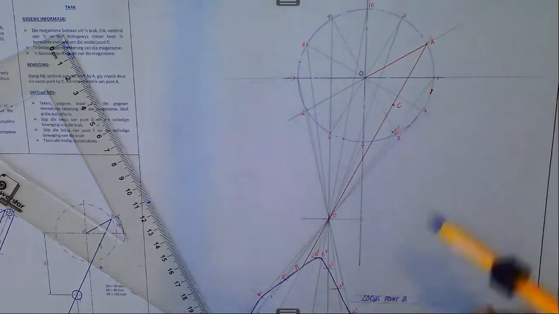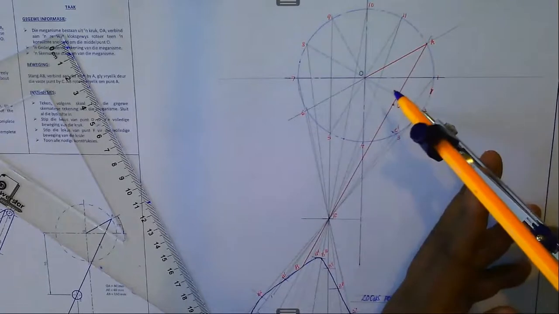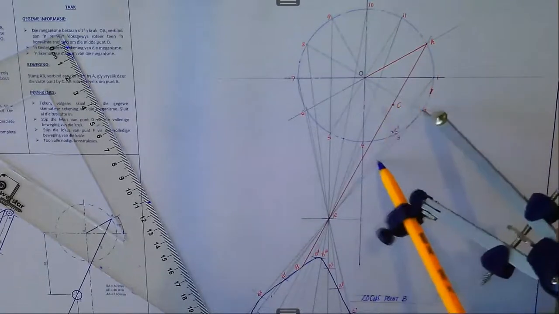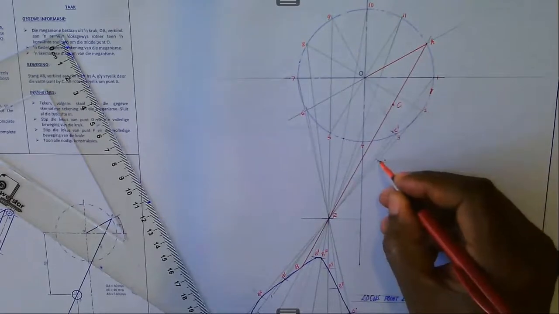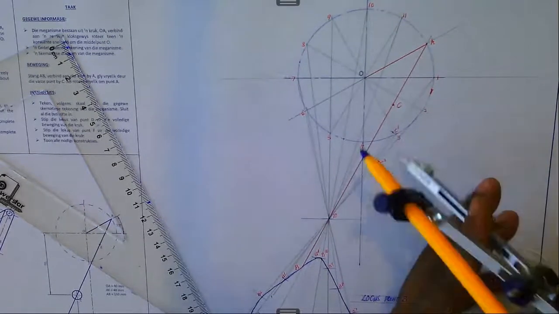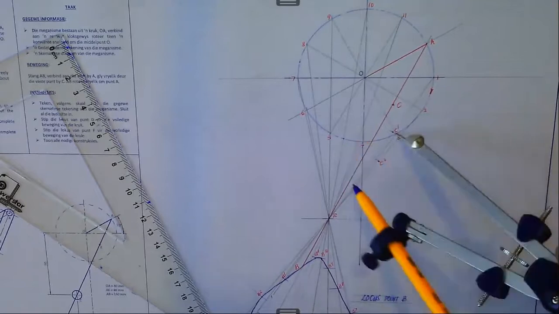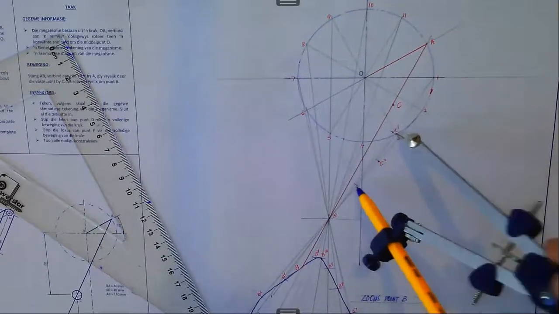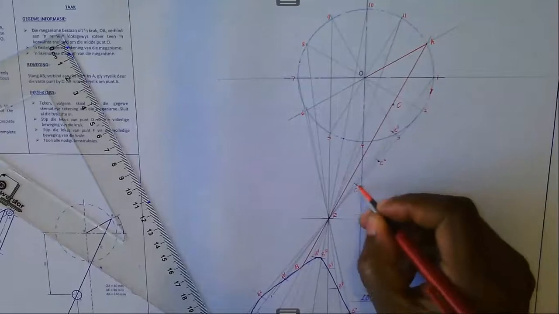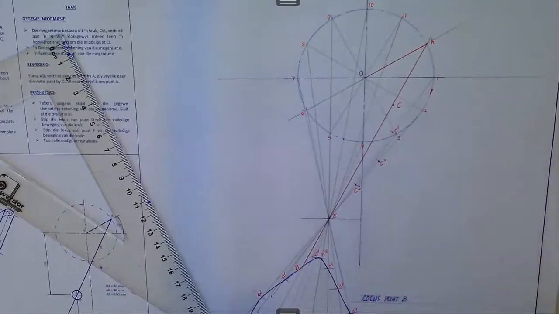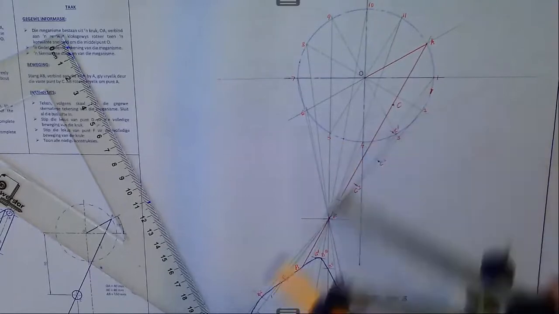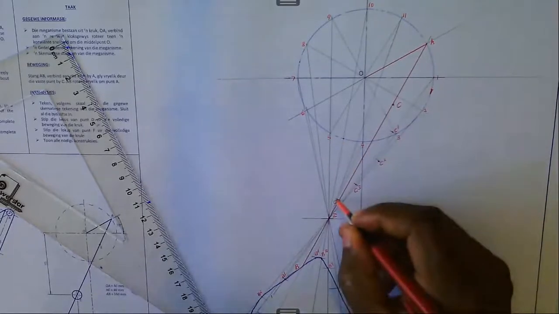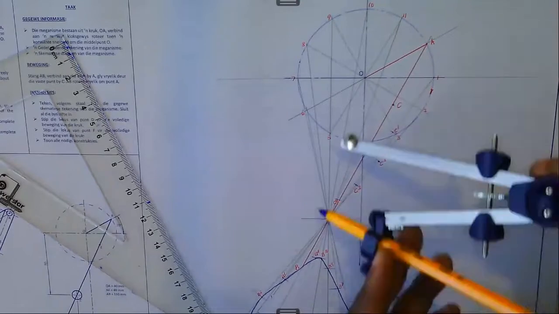Then you go to point number 2. That's C2, which is that. You go to point number 3. That's C3. Do the same for 4. That's C4. 5.